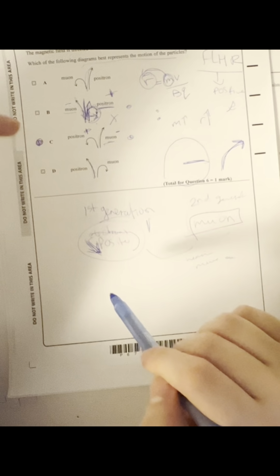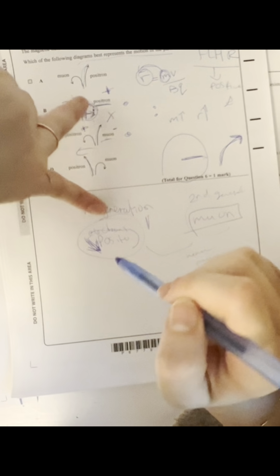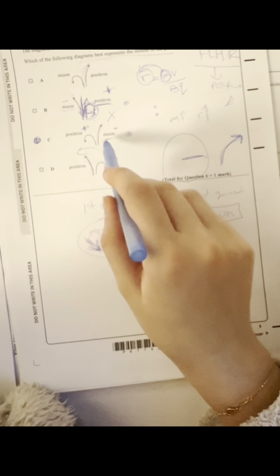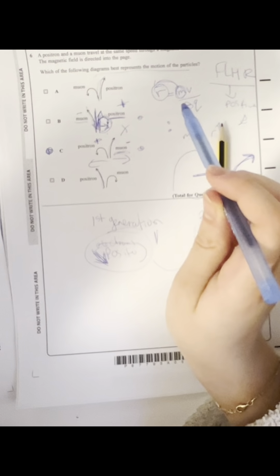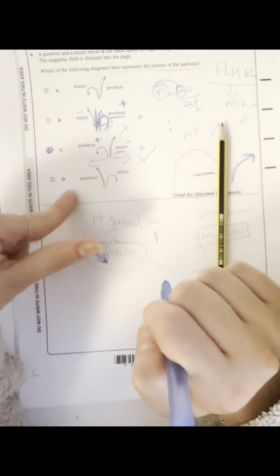And just to check again, if you wanted to check with the positron into the page, we know that the velocity is this way, and here the force goes that way, and so we know that it's correct. And with a muon, if you wanted to check, because it's negative and you weren't familiar with it, here it is into the page, the velocity is this way, but it claims that the force should be that way. However, it is moving this way, so it's negative, and we have to switch the sides, and so it's correct.